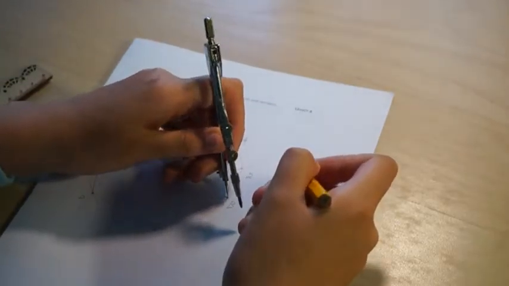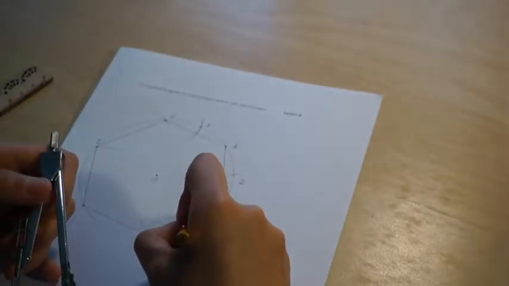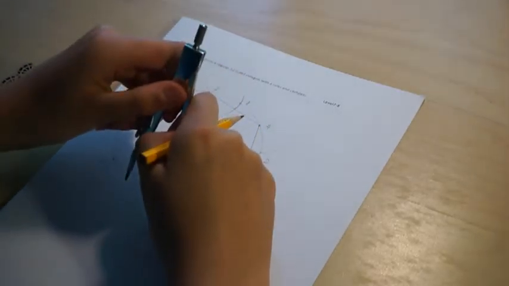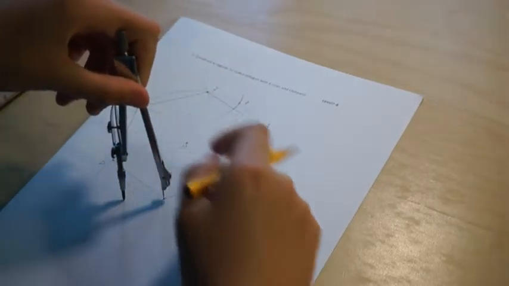And also point 3, and repeat this process again and again.